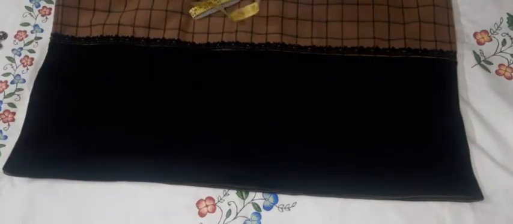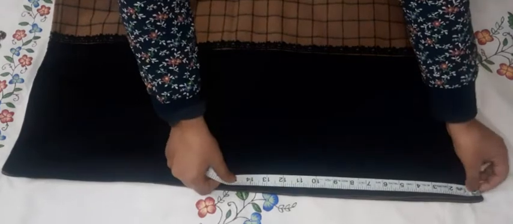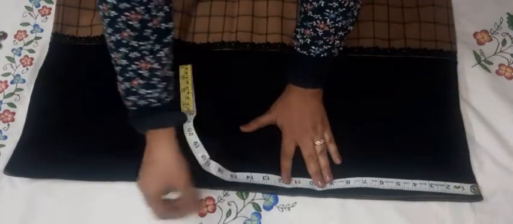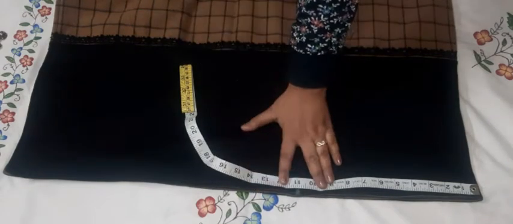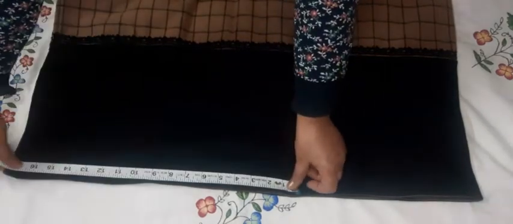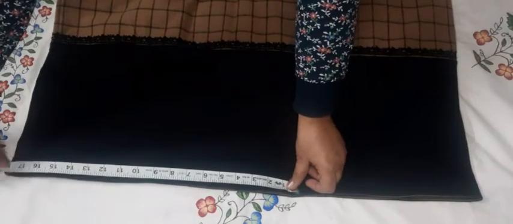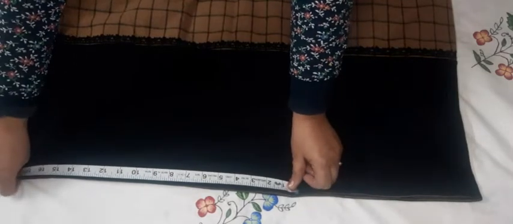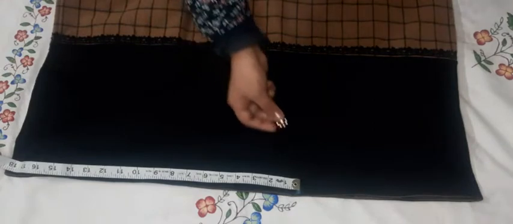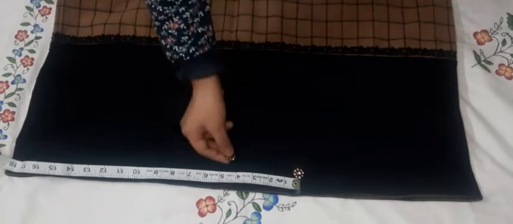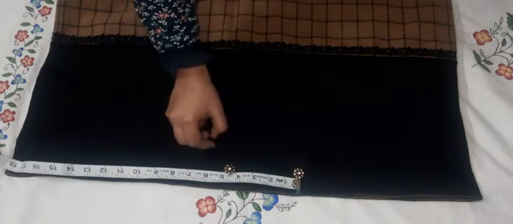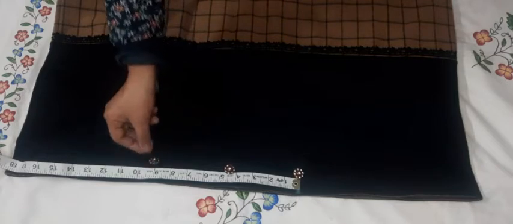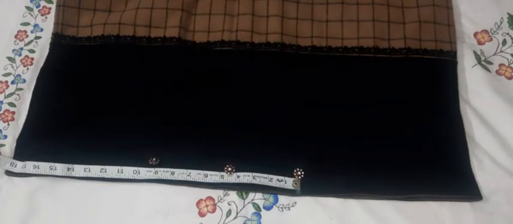Now we will have to attach buttons on this end of the cape. So here I have taken 11 inches round for the neck. You can modify this measurement according to your body measurements. Taking equal measurements, we will do marking here for the buttons.